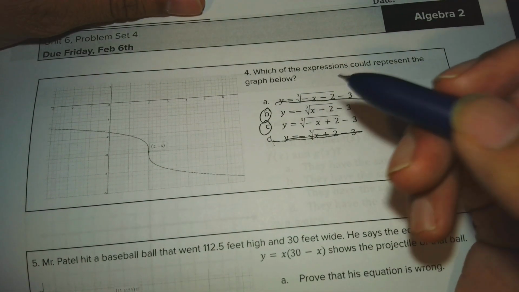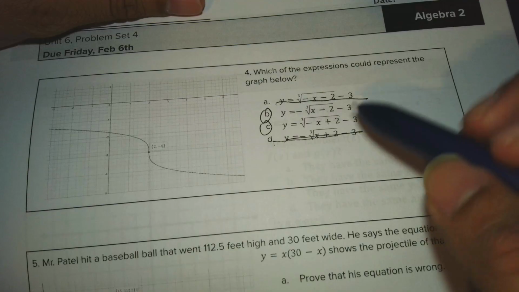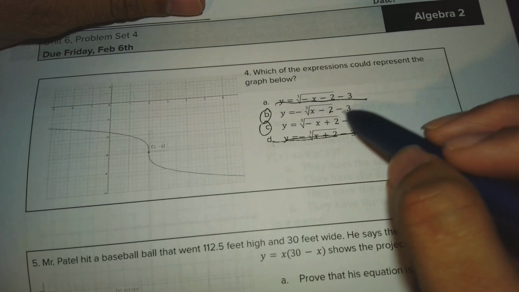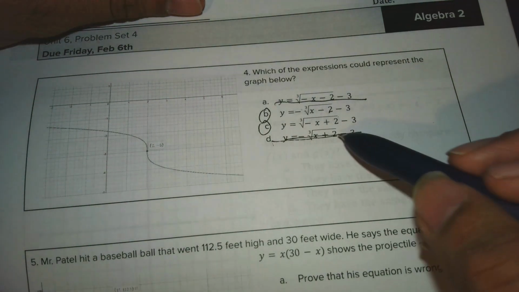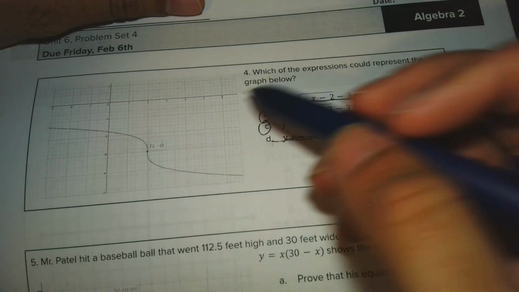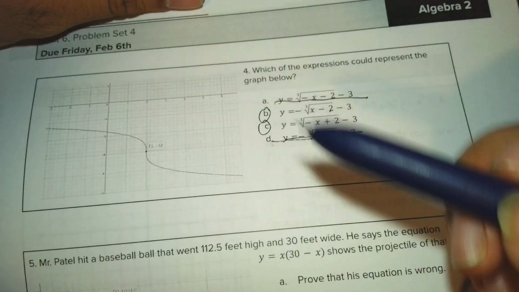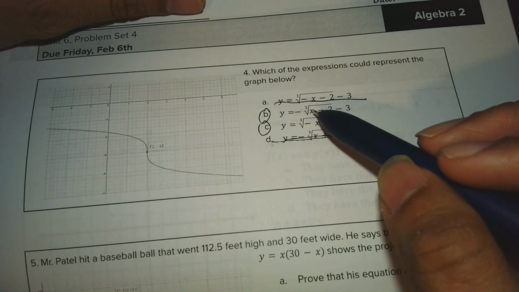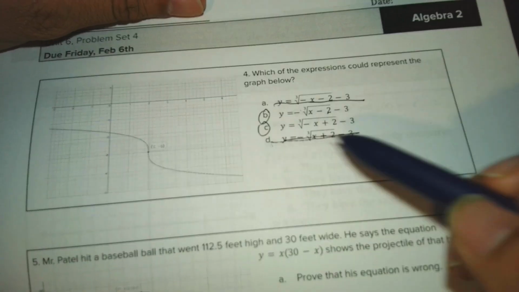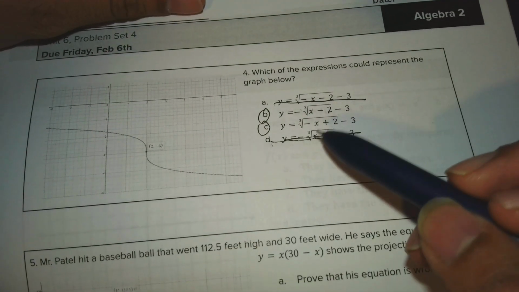You could plug in points and check it. Let me help you plug in points. 2 minus 2 is 0. Cube root of 0 is 0. 0 minus 3 is negative 3, which makes sense. Negative 2 plus 2 is 0. 0 minus 3 is negative 3, which also makes sense. Plug in 3. 3 minus 2 is 1. Cube root of 1 is 1, negative 1 minus 3 is negative 4, and it would continue making sense, right?